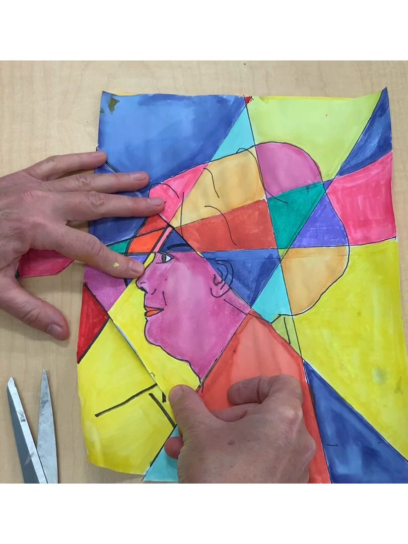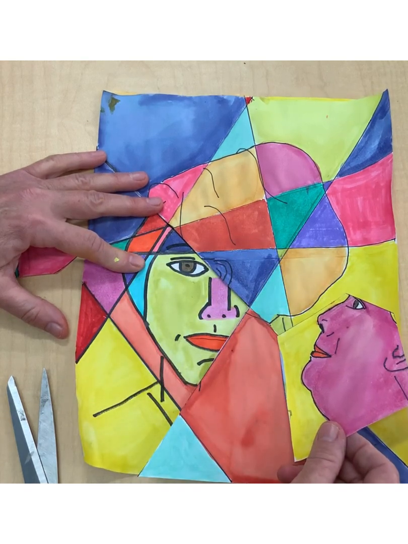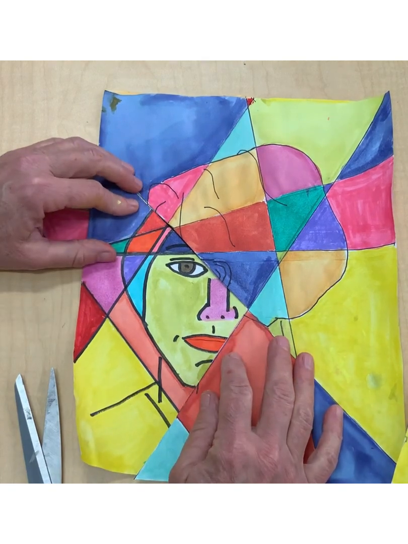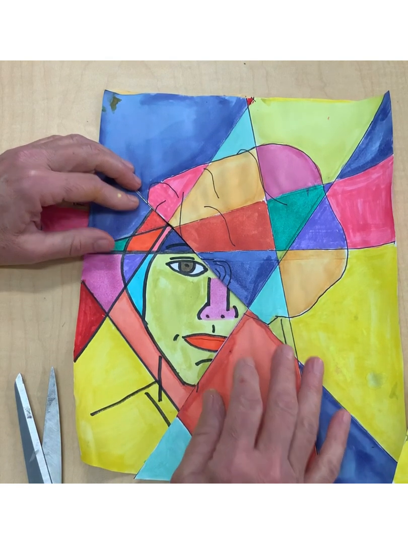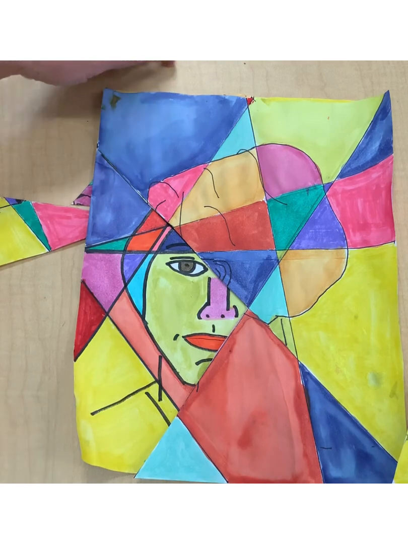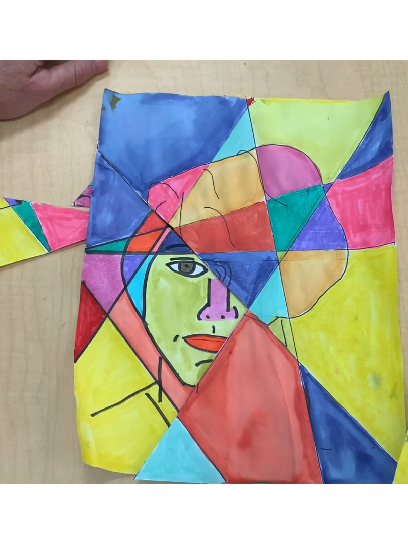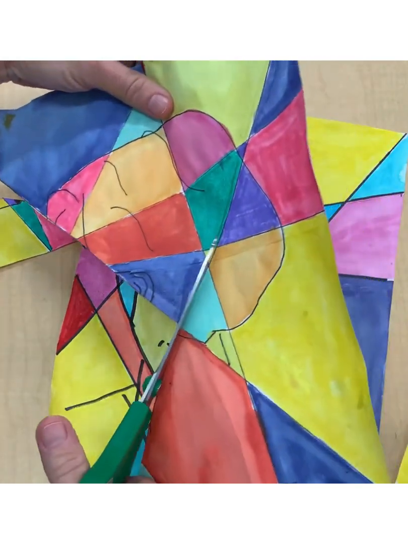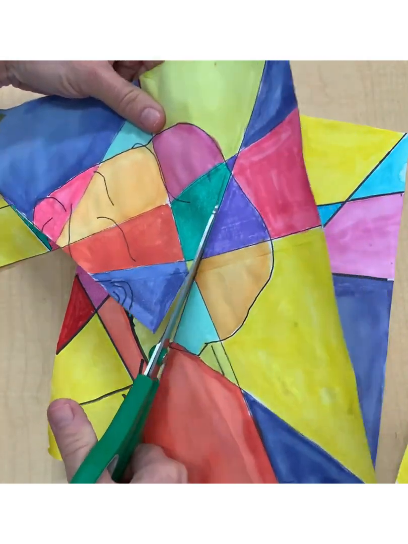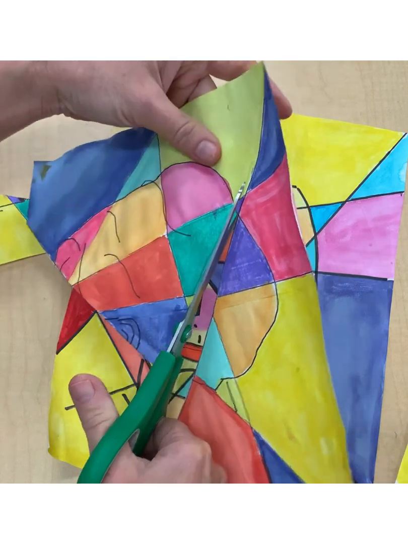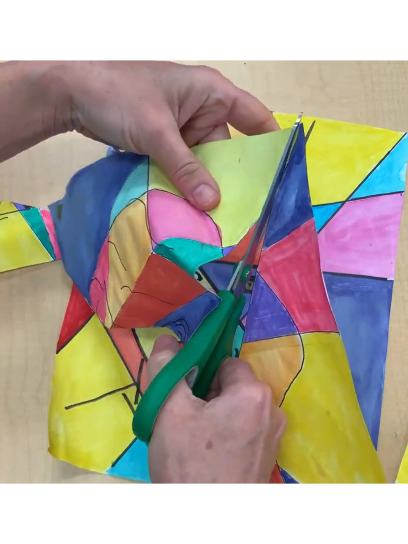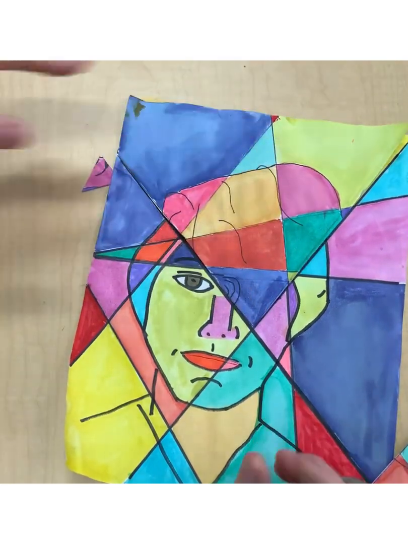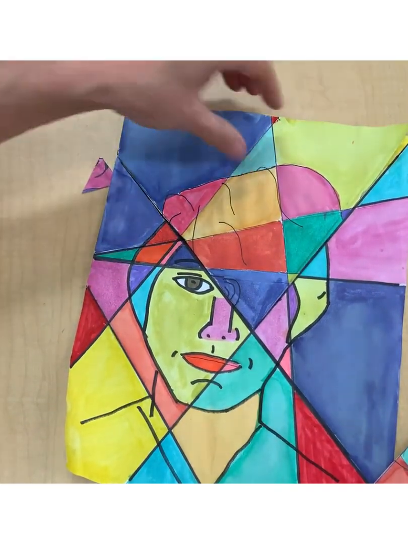I kind of wanted to use that profile piece, but I'm not really liking the way it's looking right now. I think I'll cut a few more shapes and see how that goes. Okay, I'm liking that better.